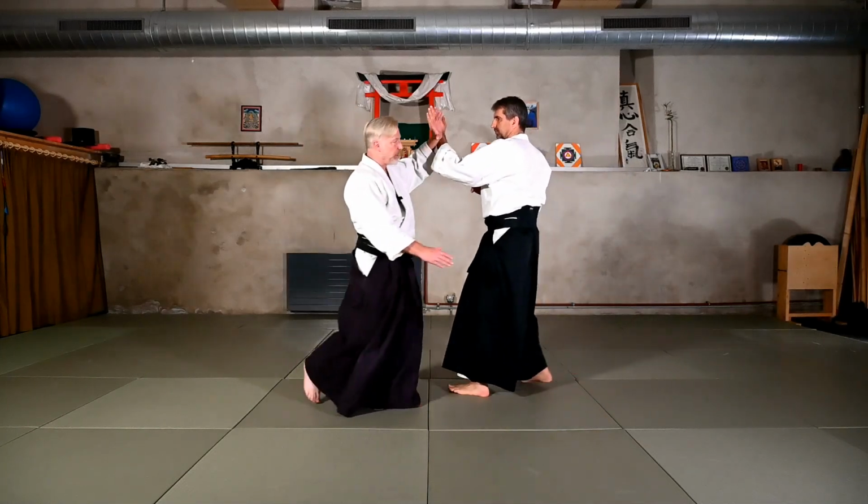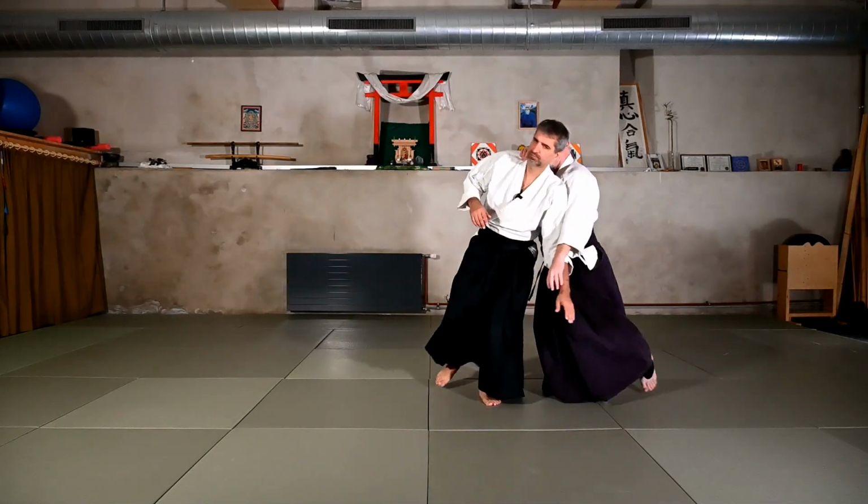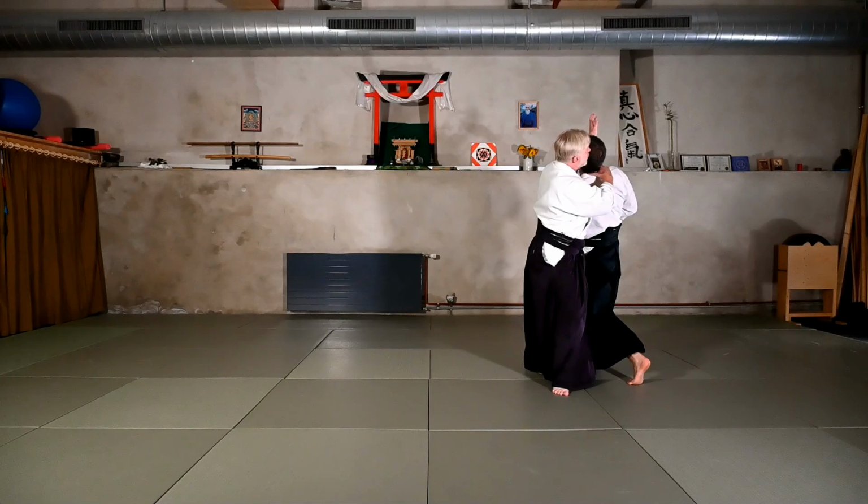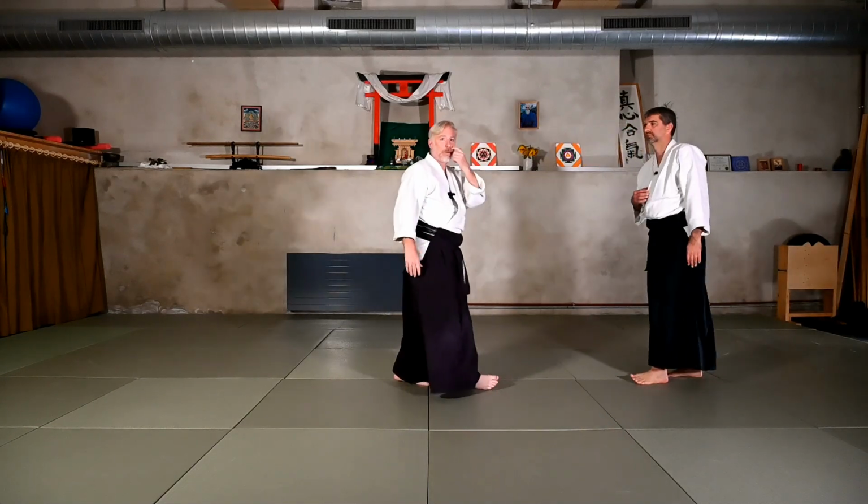Now, I could also do the same technique by applying an iriminage in a more advanced kind of way, where I move in and do a 1, 2, kind of a two-step. And you could build up a class kind of using the same sort of movement flow throughout. Now you could even work into ushiro waza from here.